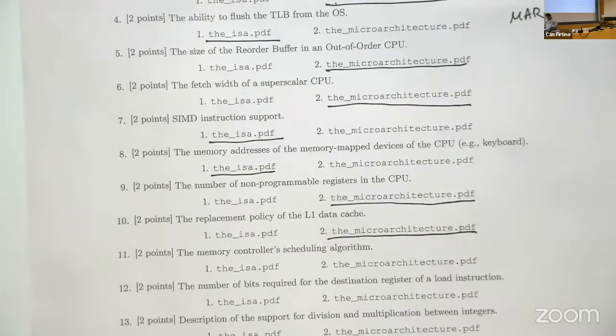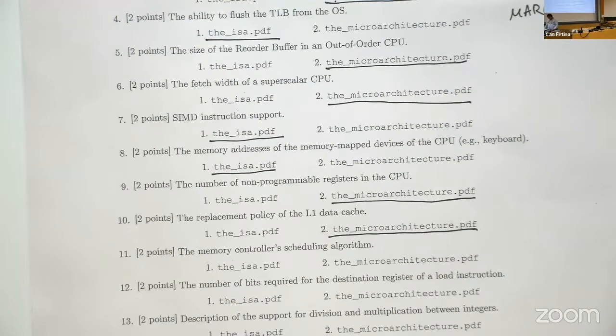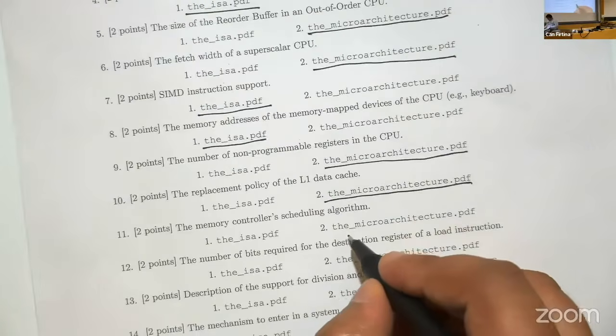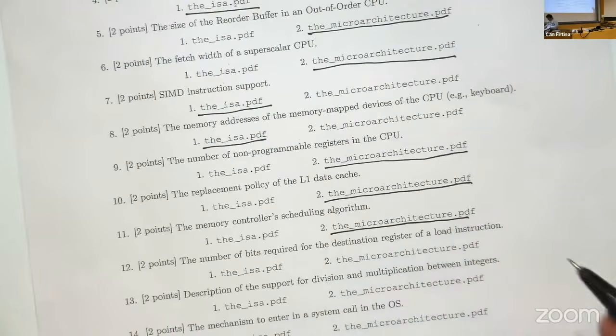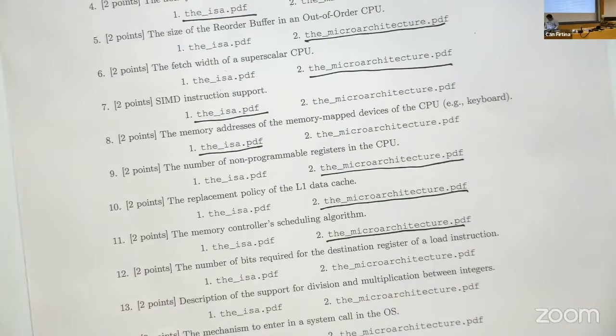Okay. The next question is the memory controller's scheduling algorithm. Again, this is something internal to the microarchitecture, and would not be exposed to the ISA or the programmer. So this is available in the microarchitecture PDF.